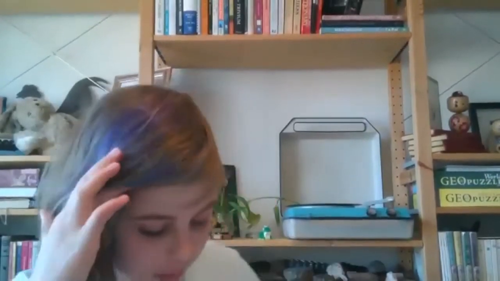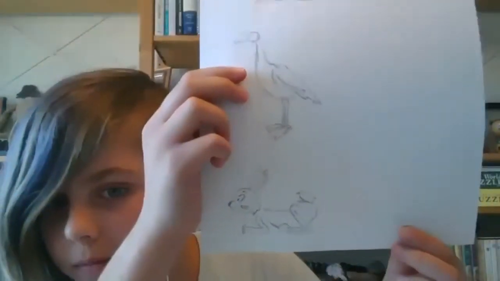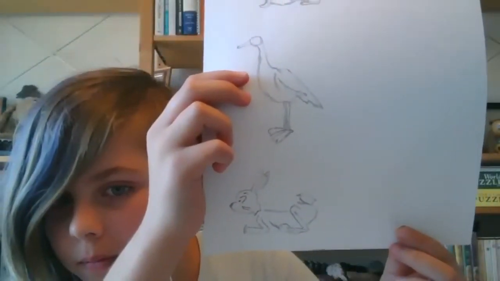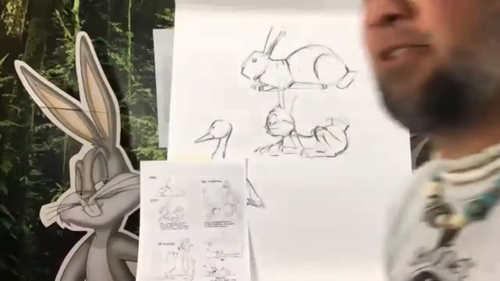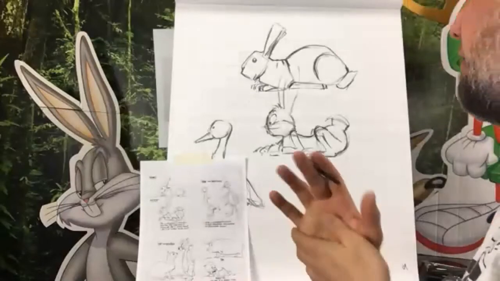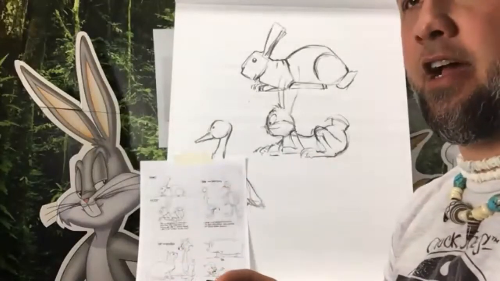I didn't finish him yet, but this is what I have so far. That's okay. That looks great. Yeah, you got the features down and everything. Good job. It makes a little more sense when you can refer back to something, right? In kind of like a real life model. That looks cool, man. All right, so let's get into Daffy.